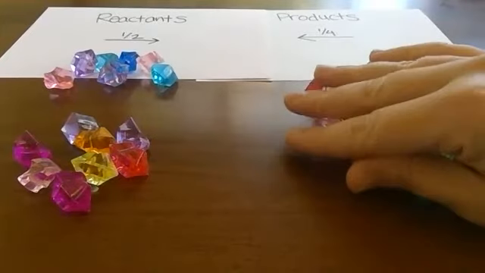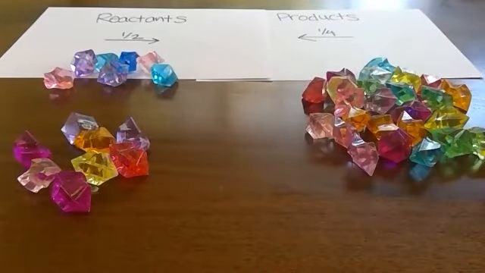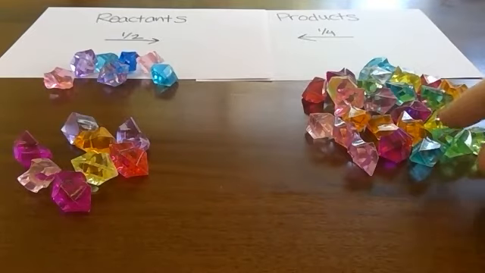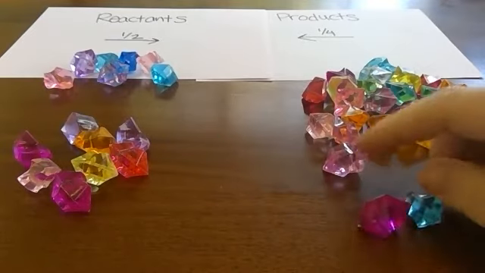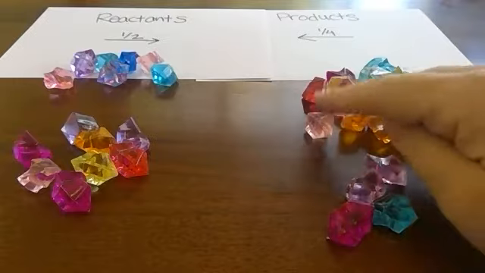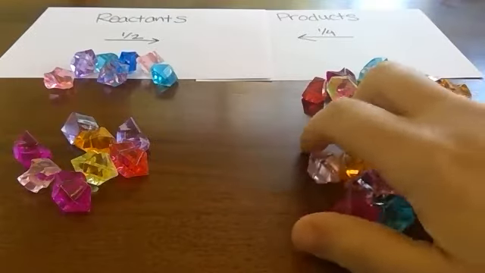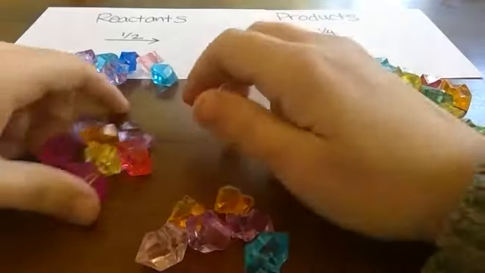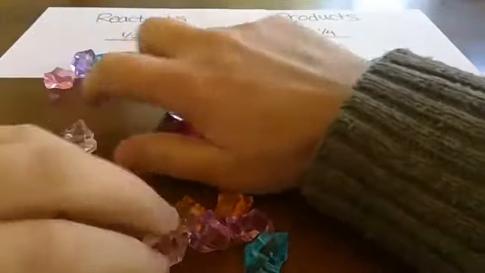Oh, sorry, we don't want half. We want a quarter. A quarter of 25 is going to be 6.25, so I'm going to round that up to 7. All right, so I'm going to transfer 7 products and 8 reactants.